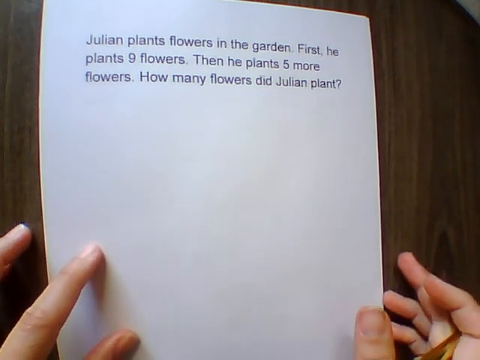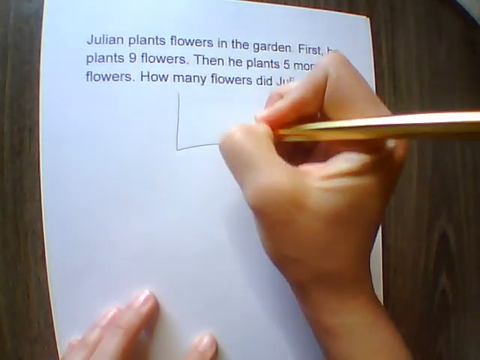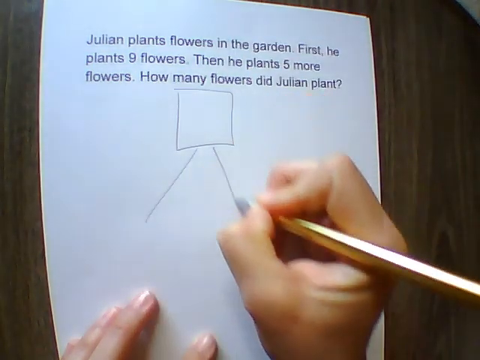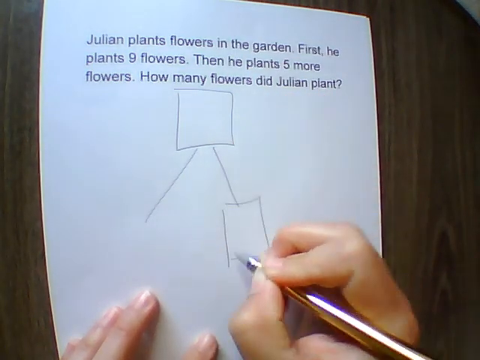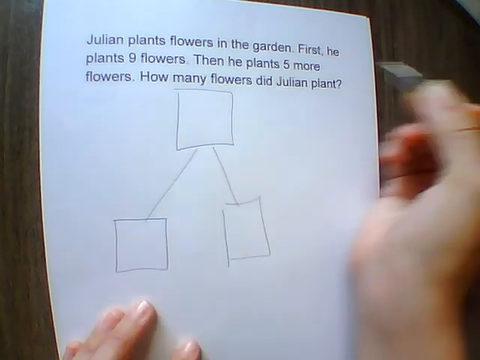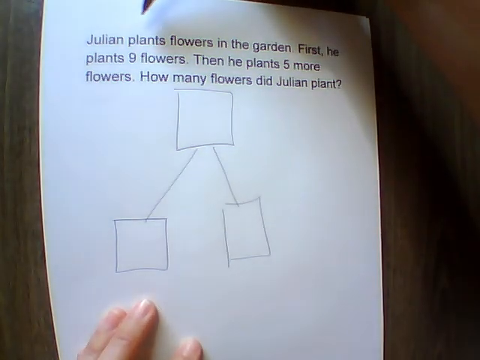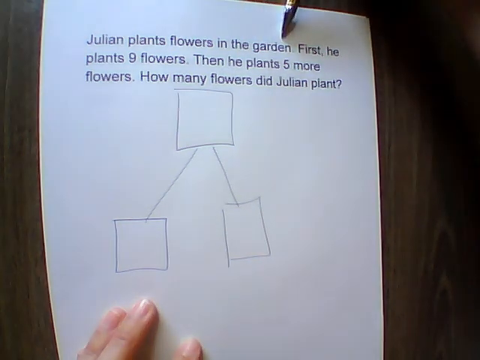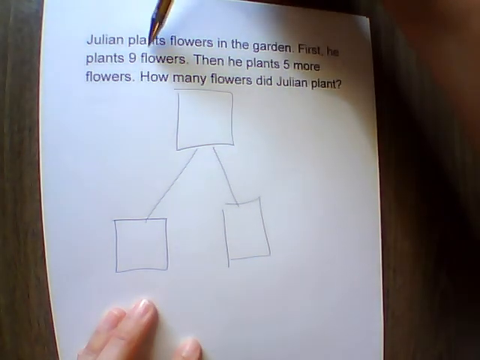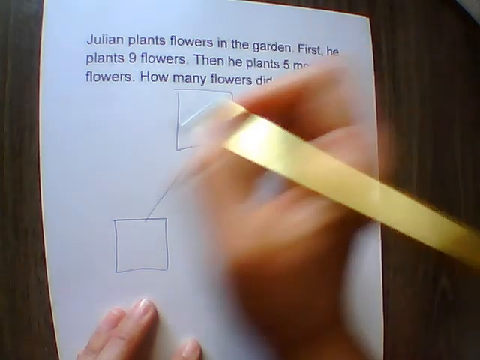All right, so I'm going to get my whole part ready. Then I'm going to read through my problem a second time. Julian plants flowers in the garden. First, he plants 9 flowers. I see that first. I'm going to put that first.